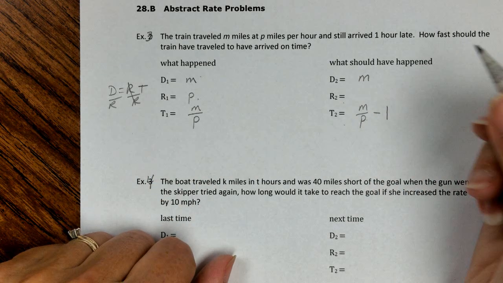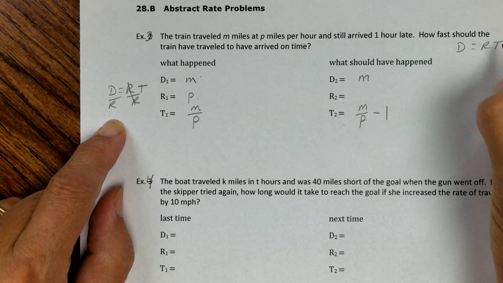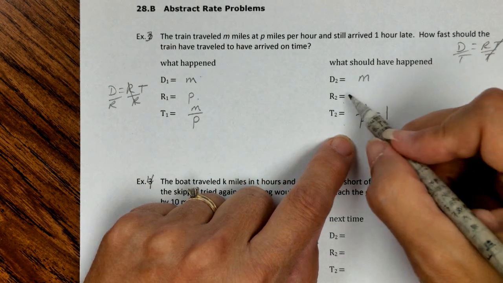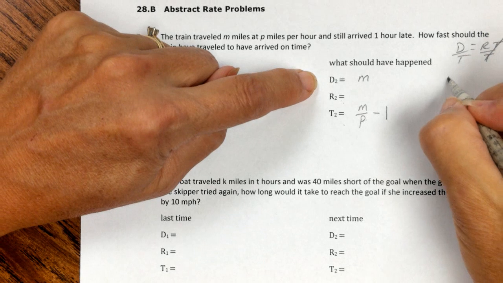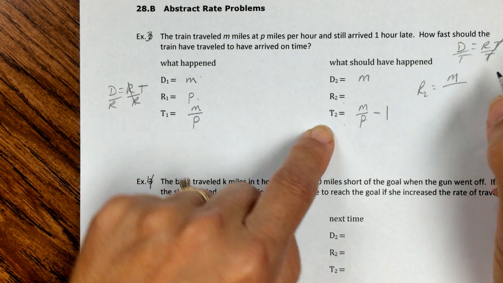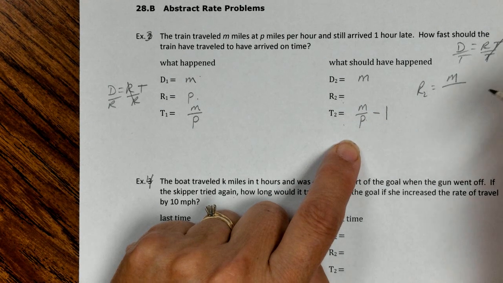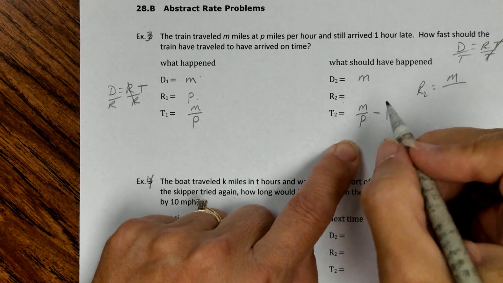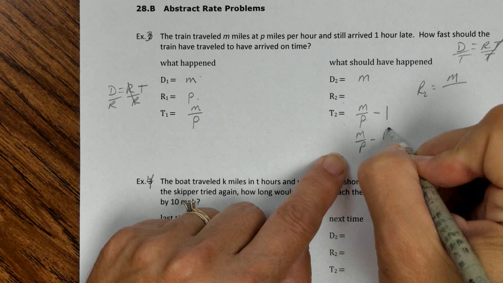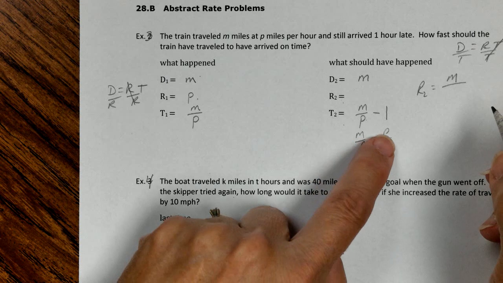Okay? So then that means, again, distance equals rate times time. So to find the rate, we have to divide the distance by the time. So how we get the answer is d2, which is m, divided by, I should put r2 equals, the time. Okay, and I'd like to write this as one fraction, because I'm going to have this complex fraction I need to simplify. So I just here change 1 to p over p.